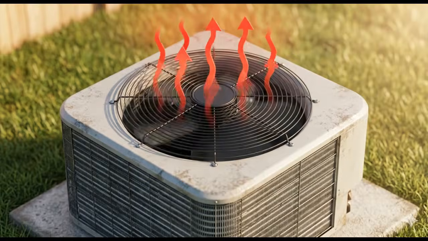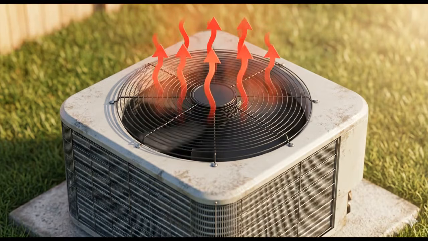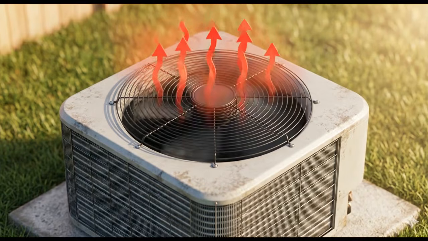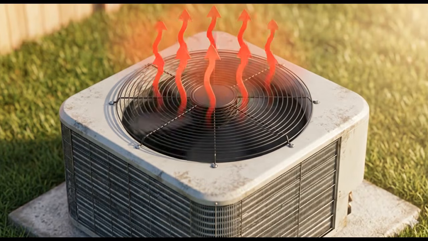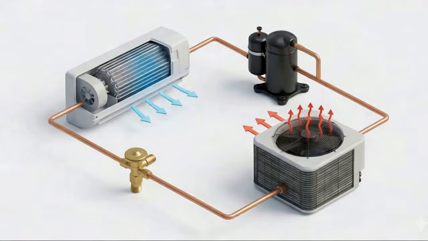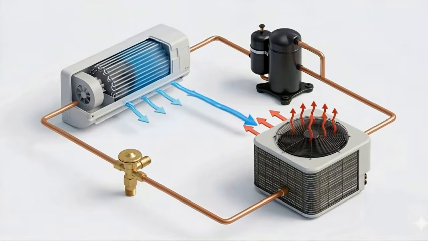But now, the gas is carrying all that unwanted heat, and we need to get it out of the house. The warm gas travels through a pipe to the compressor outside. The compressor squeezes the gas very tightly. When you squeeze gas, it gets even hotter, hotter than the air outside. This super hot gas moves into the condenser coils.